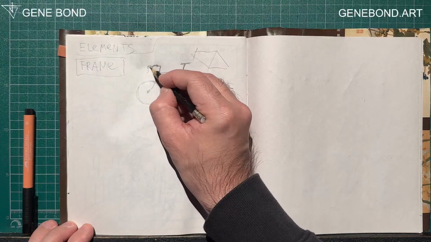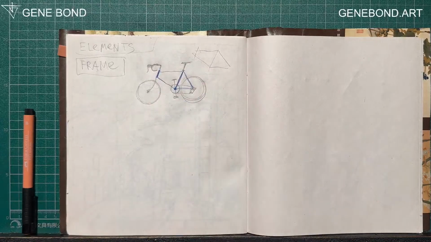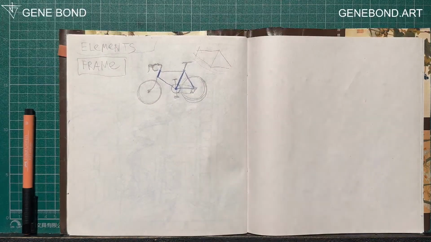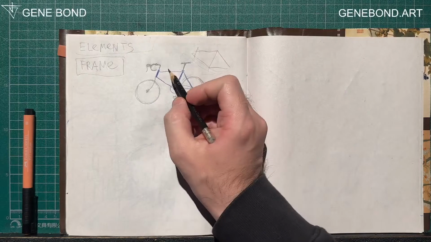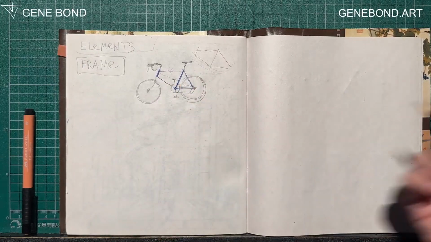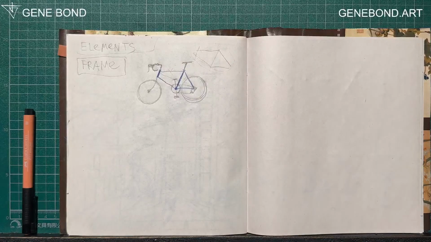Also there are brakes and brake levers. So remember this diamond frame shape, because you can avoid drawing this, you can change it, it's optional, but the shape is pretty universal, this diamond form.